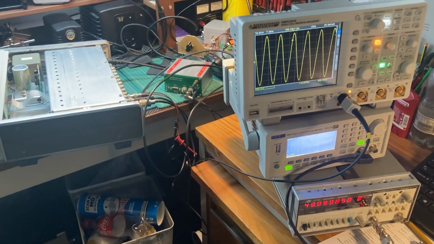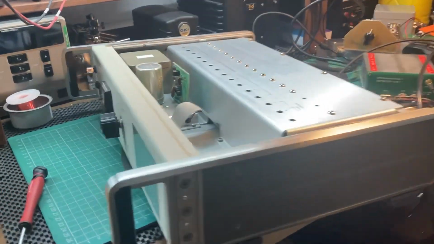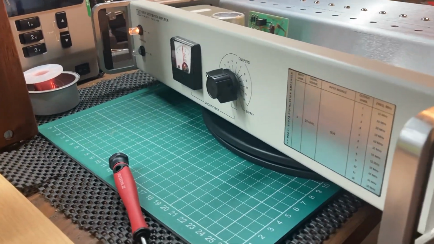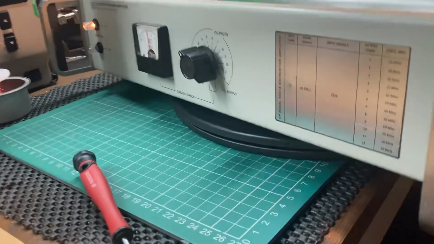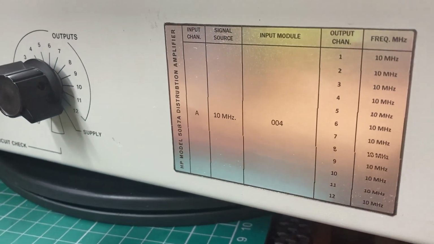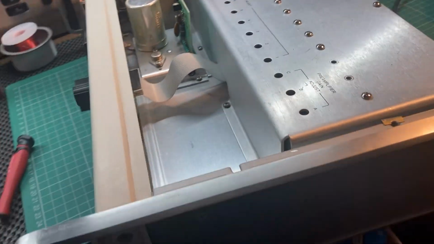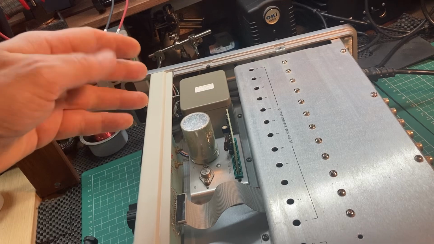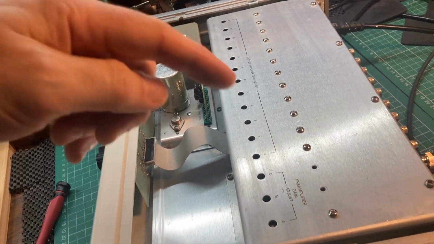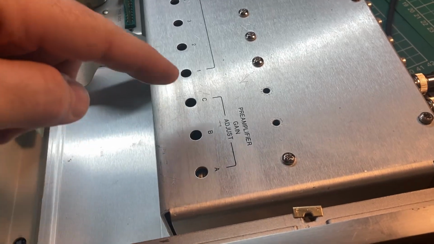All right, just a little bit of experimenting with the distribution amplifier, the HP 5087A. This particular model, as you said, has a distribution of one 10 megahertz input and then 12 10 meg outputs. This is the power supply, generates 18 volts. And then in here you have three input amplifiers.